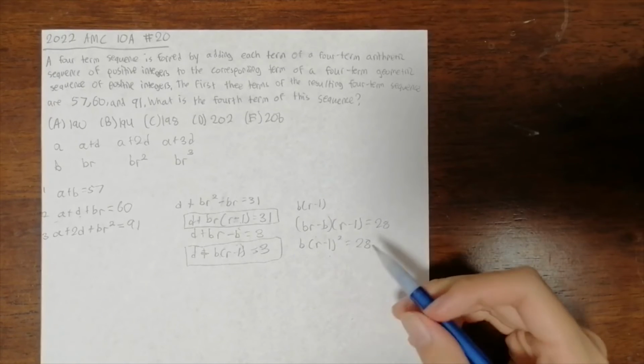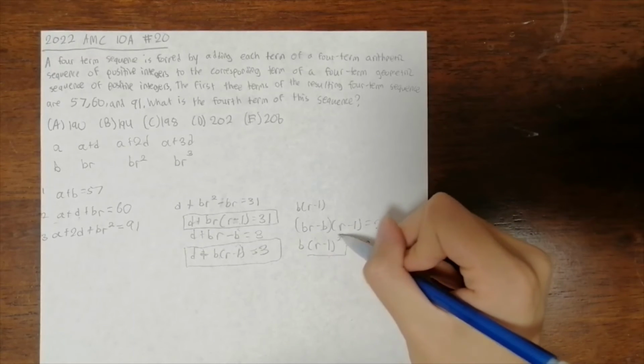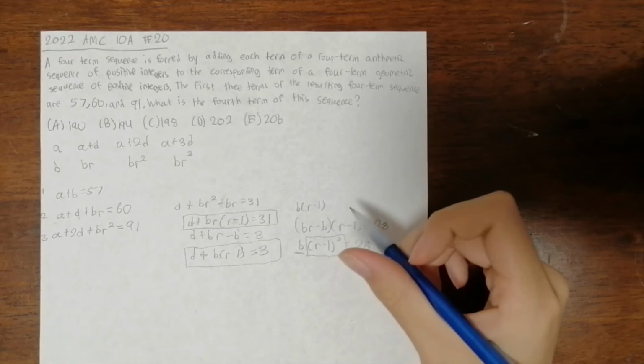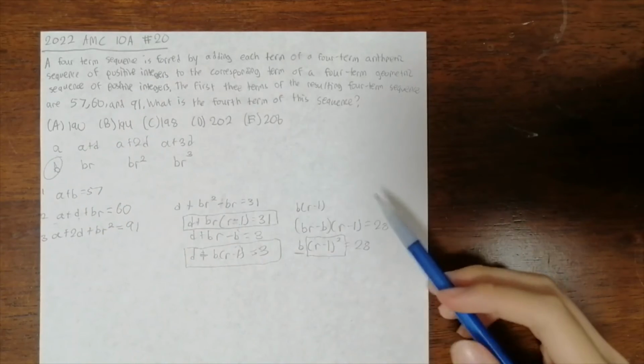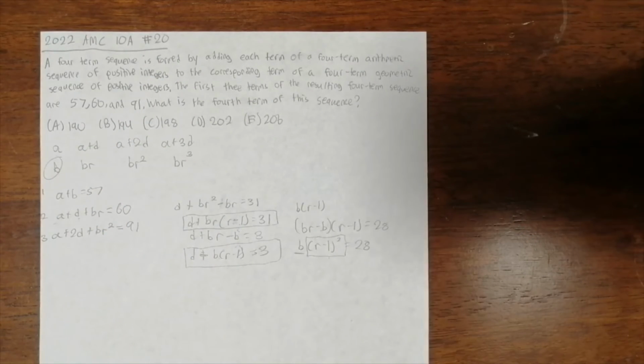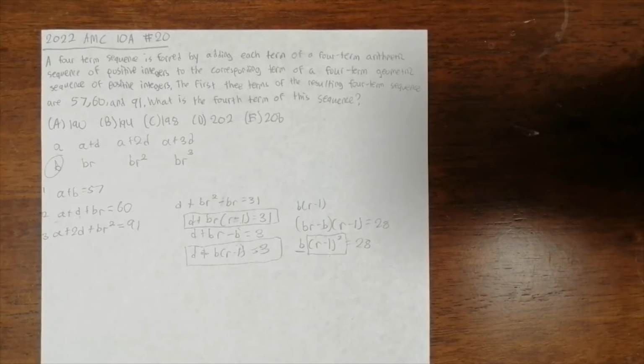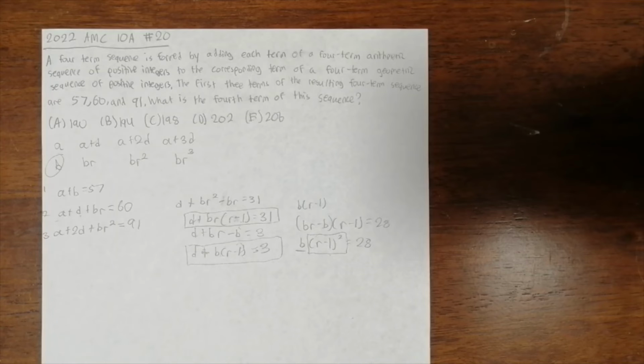Okay, so we know that r minus 1 squared has to be an integer because b is an integer, since it's the first term of the geometric sequence, and the problem says that it's a sequence of positive integers. So r minus 1 squared is an integer, which means it must be a factor of 28.